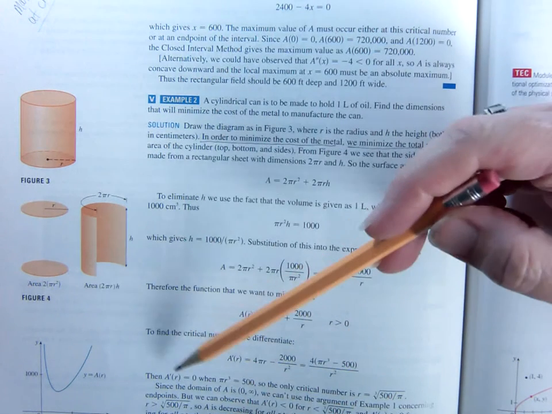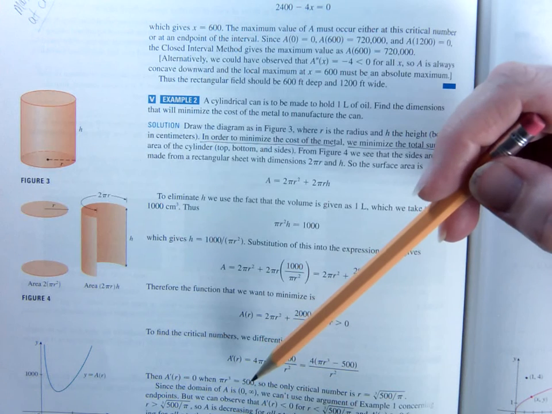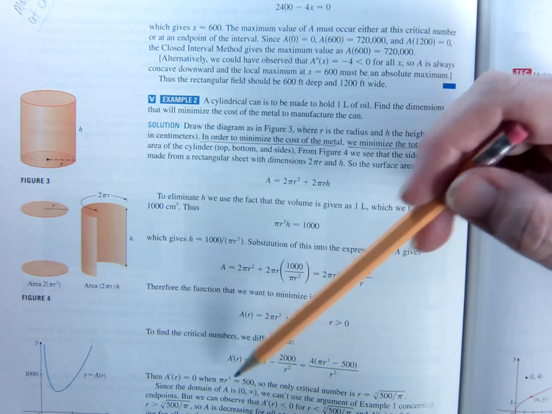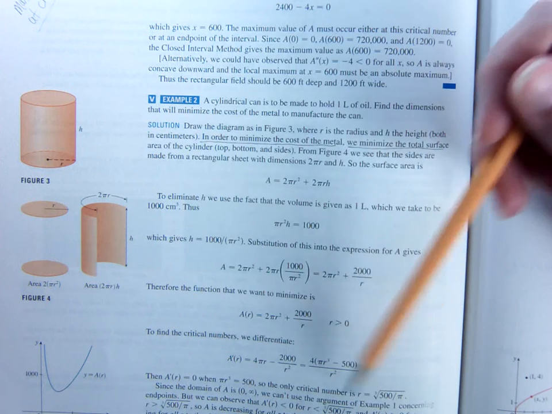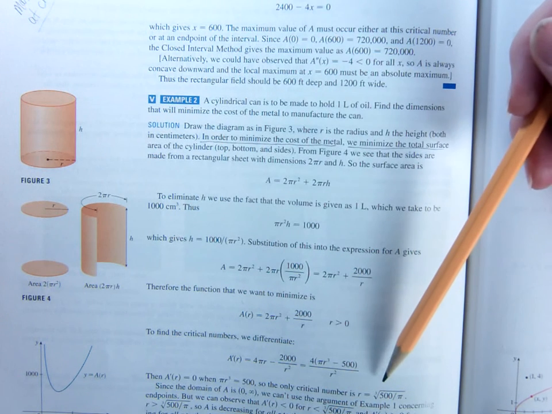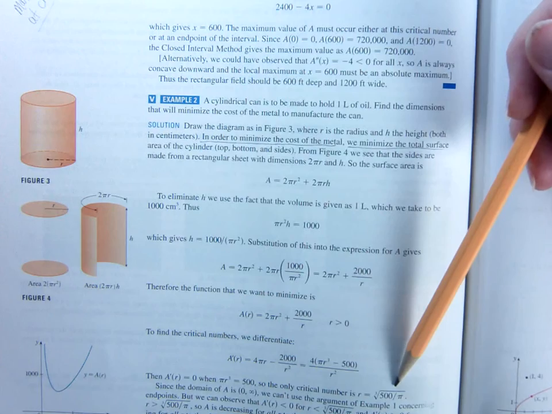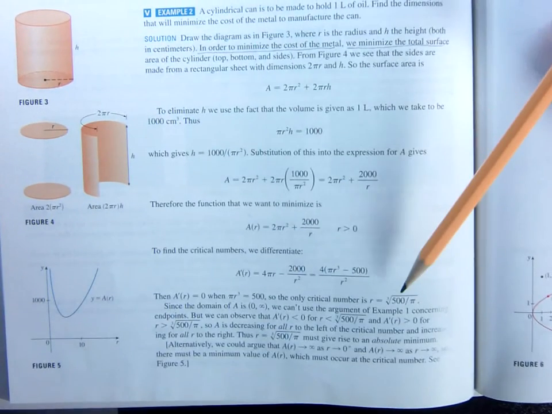So when we set it equal to 0, we see that pi r cubed is equal to 500. If I divide both sides by pi and then take the cube root, I will see that the only critical number that I have is a radius that is the cube root of 500 over pi. Okay? So again, cube root of 500 over pi.